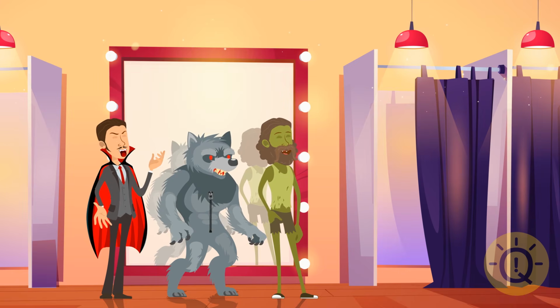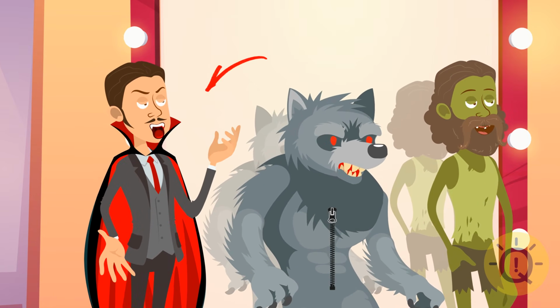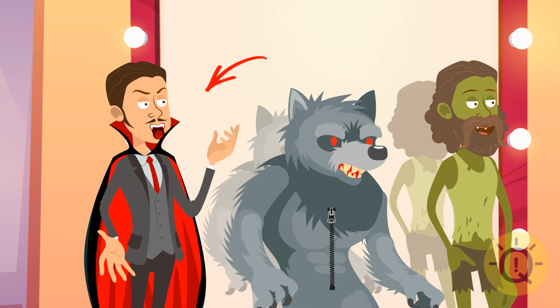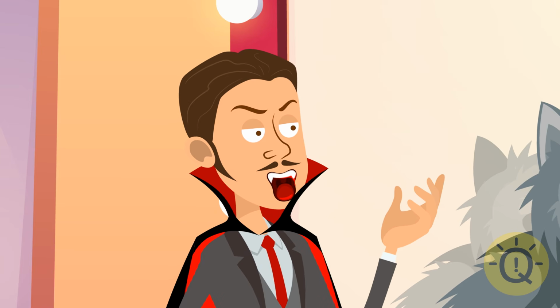Take a look at the mirrors in front of the fitting rooms. The customer in the vampire's costume doesn't have a reflection. That can only mean he is a real vampire.